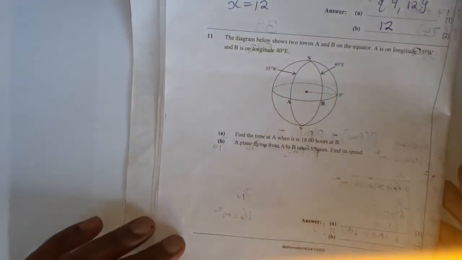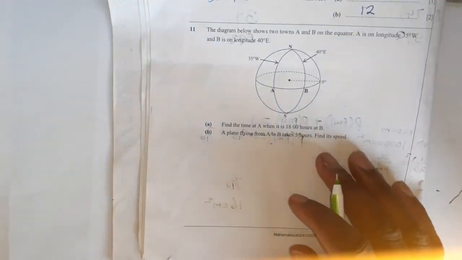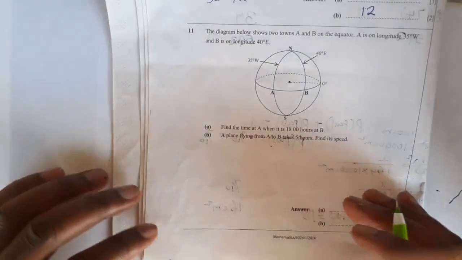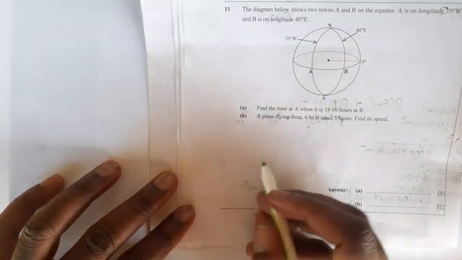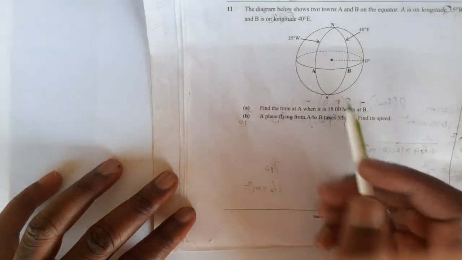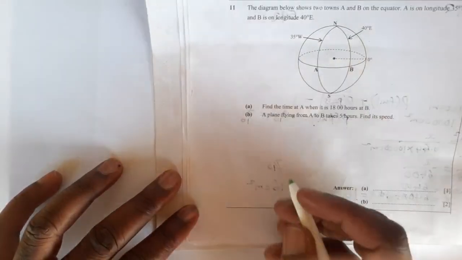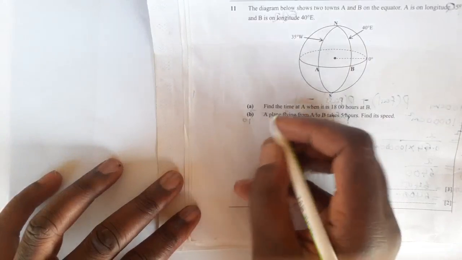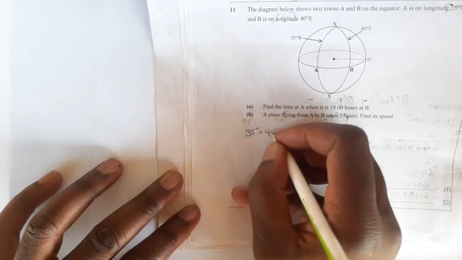Okay? So what are we supposed to do? We first get to find the difference in degrees, which will be, since these two places are on different sides of the Greenwich meridian, you need to add them. We've got west and east, so you need to add them. So when you add them, you have 35 degrees plus 40 degrees.